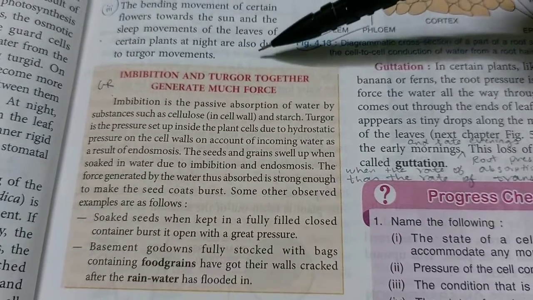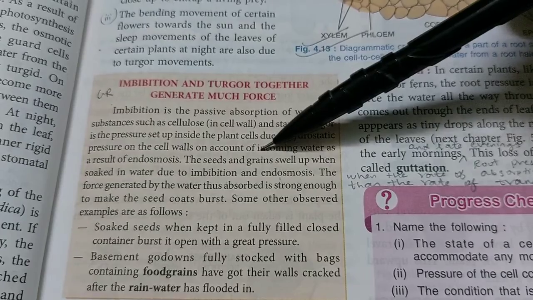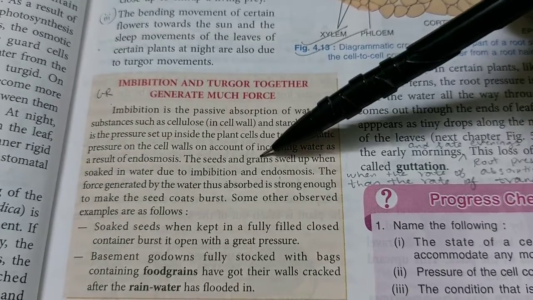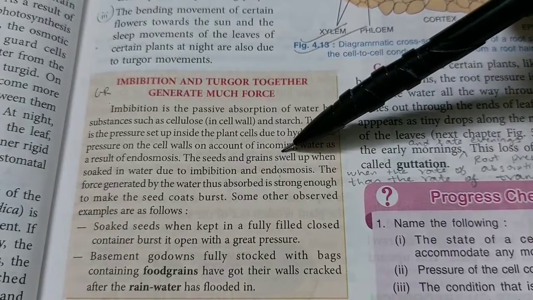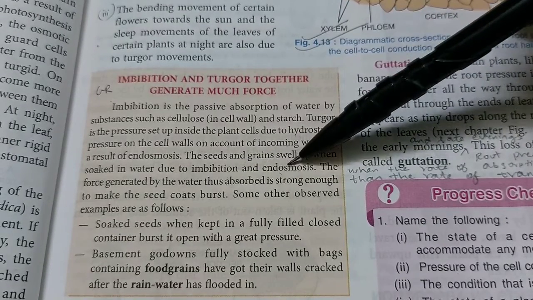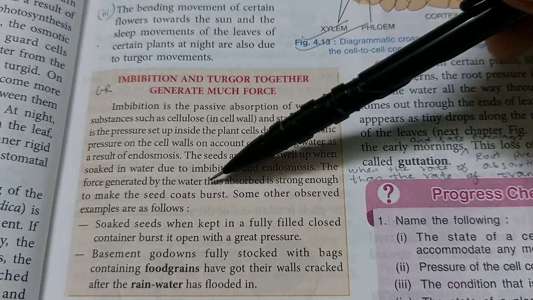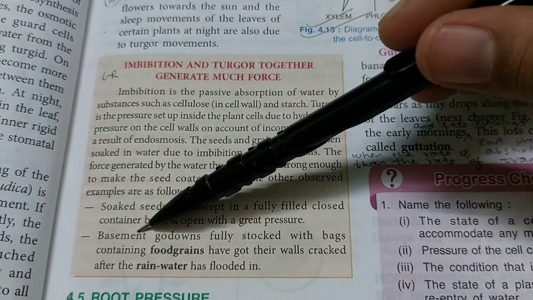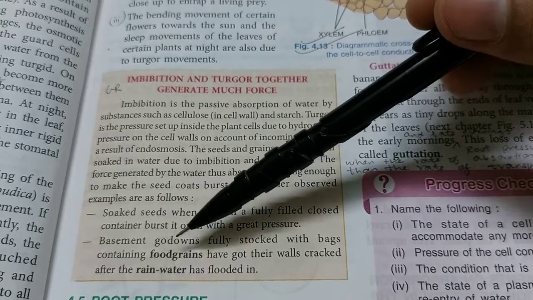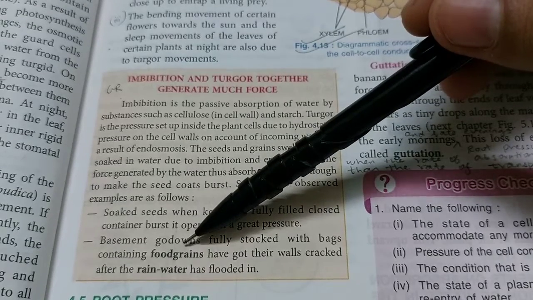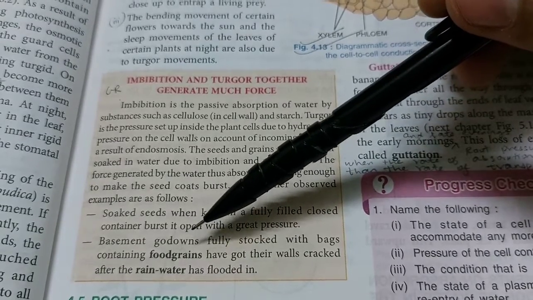So together, imbibition and Turgor generate a lot of force. Imagine if there is a room filled with seeds and grains, and if the rainwater leaks in, the seeds will absorb all the moisture because of imbibition and endosmosis. The combined pressure is so much that the seed coat will burst. In fact, the walls of the basement which has a lot of food grains in it will crack because of the combined pressure of the food grains.